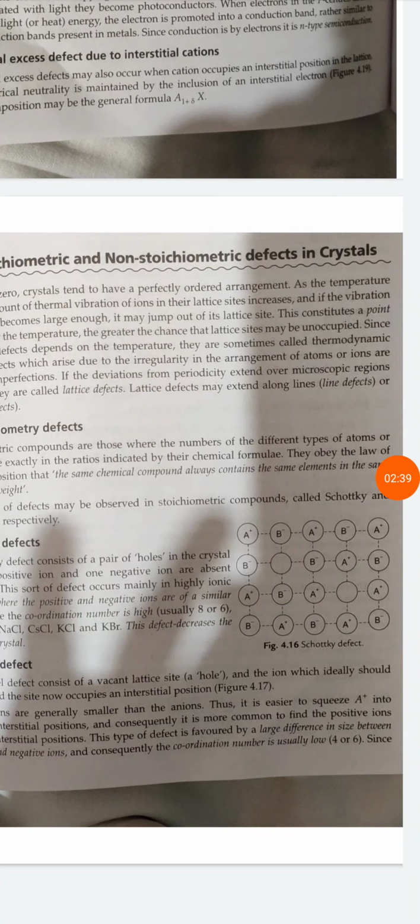This sort of defect occurs mainly in highly ionic compounds where the positive and negative ions are of a similar size, and hence the coordination number is high, usually 8 or 6. For example, in NaCl, cesium chloride, potassium bromide, and this defect decreases the density of the crystal.